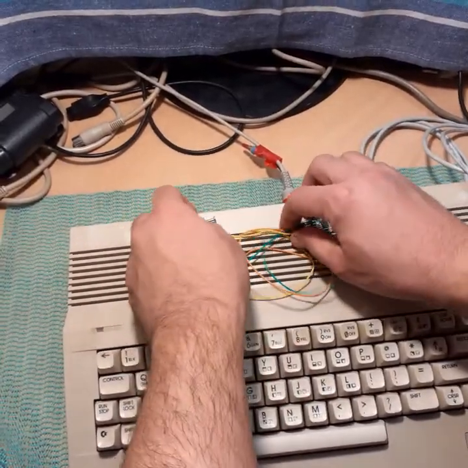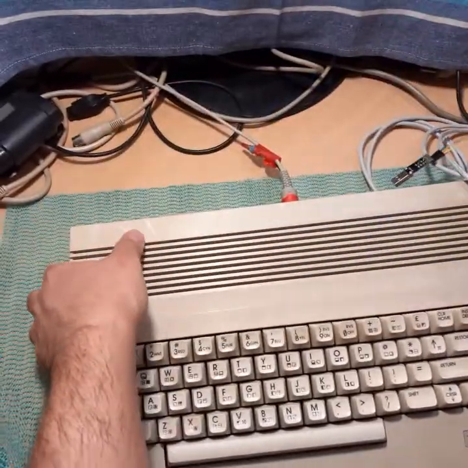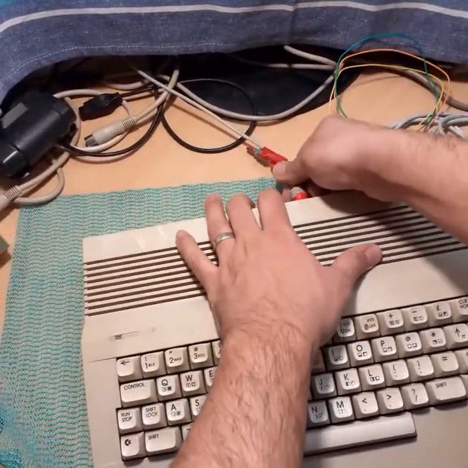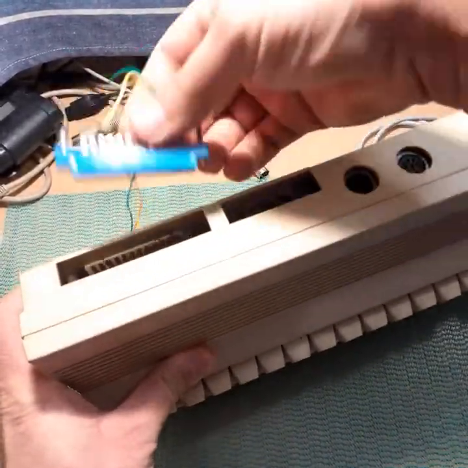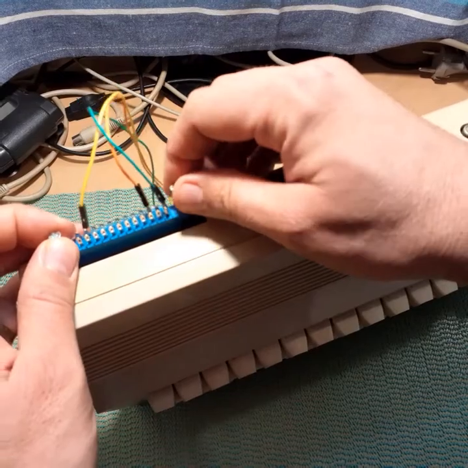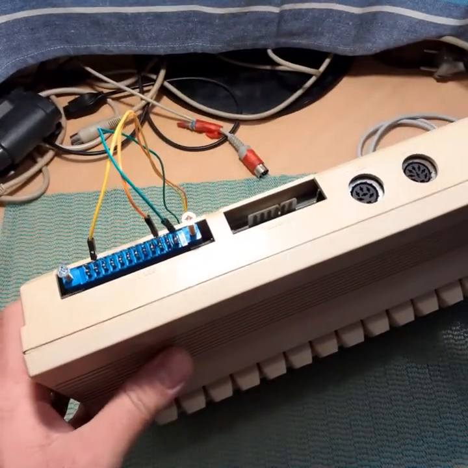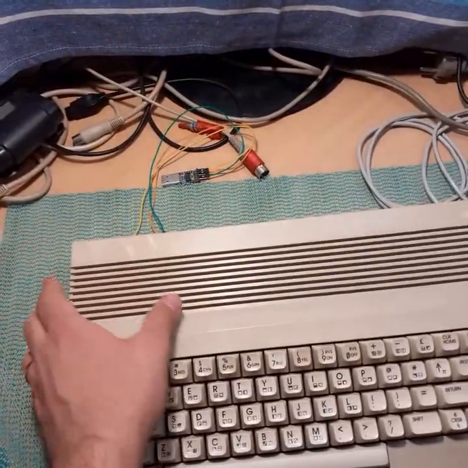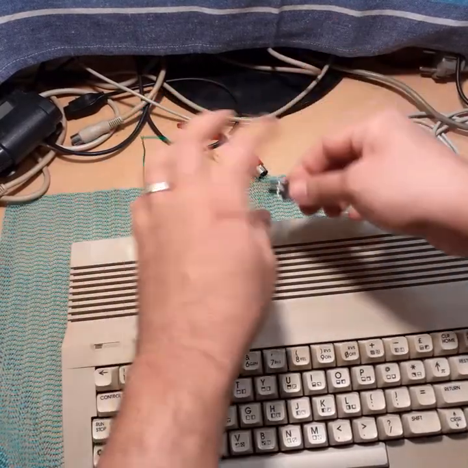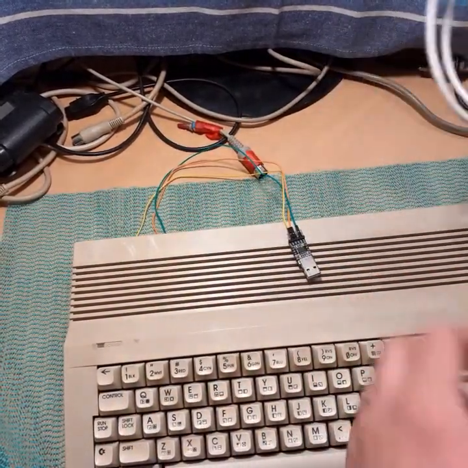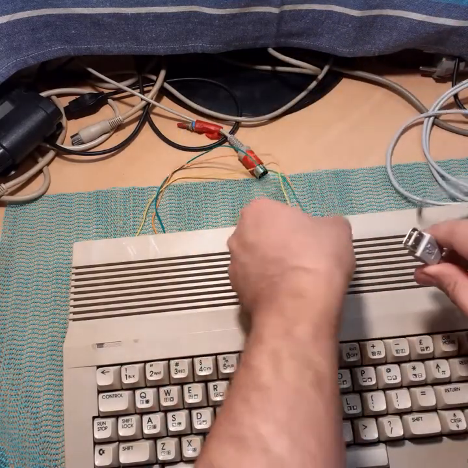Okay, let's hook this up. First of all, we need to plug this into the UserPort. I will unplug this cable. So, like this. Okay, that's nice. And then this side goes to the PC, but because it's too short, we will use a USB extender cable.